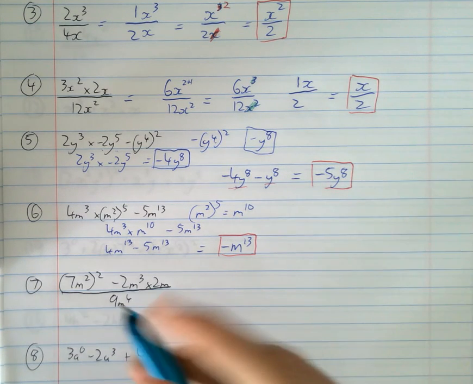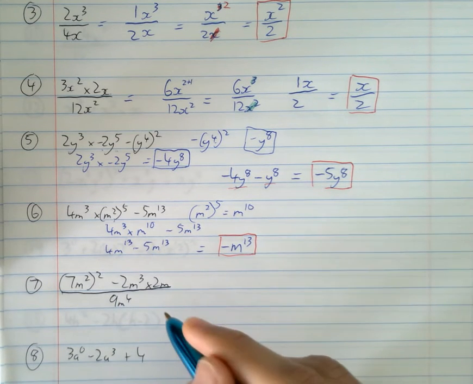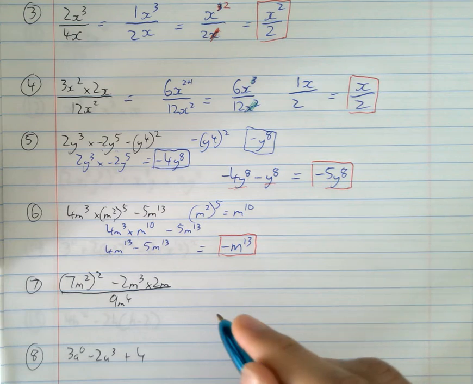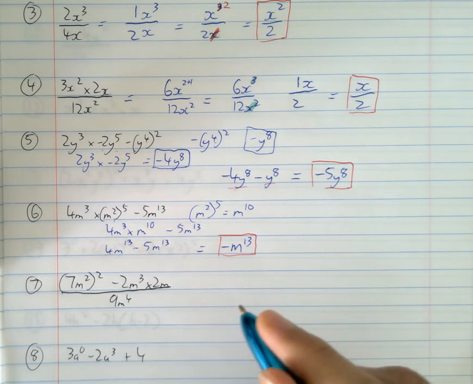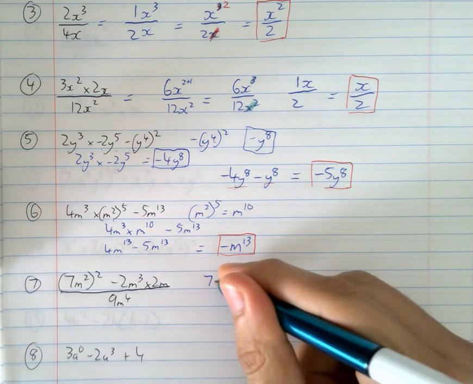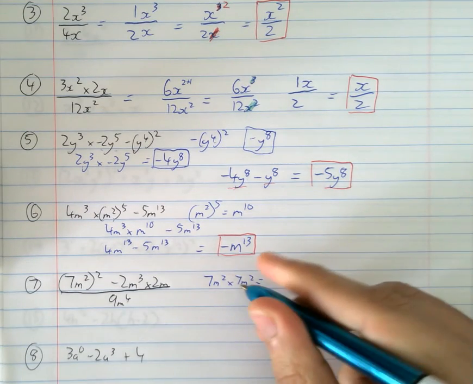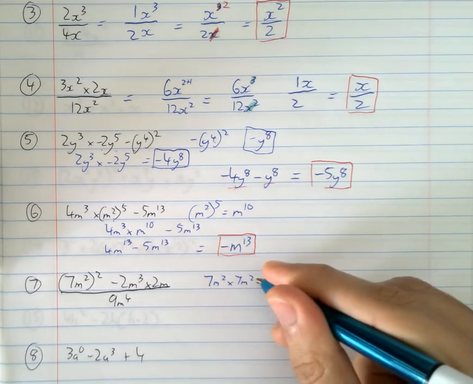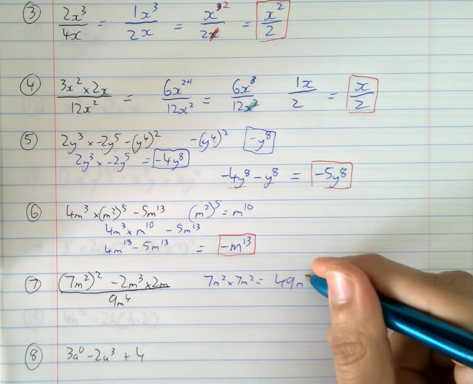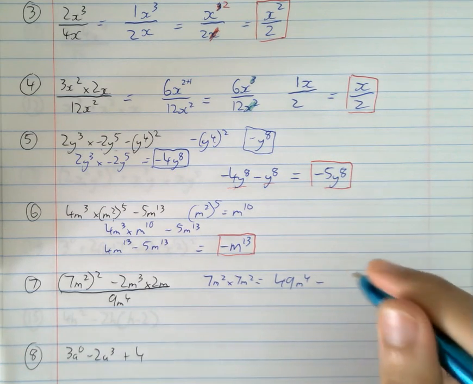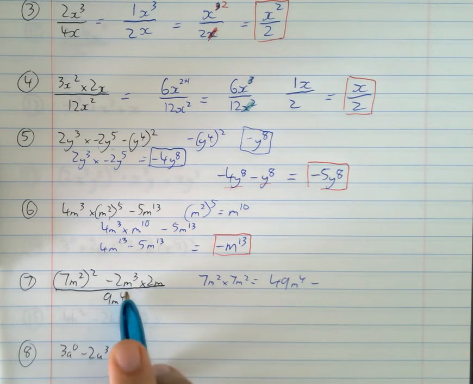Number 7, 7m squared all squared, take 2m cubed times 2m, over 9m to the 4. 7m squared all squared is going to be 7m squared times 7m squared. 7 times 7 is 49. m squared times m squared will be m to the 4. So you end up getting 49m to the 4, take, now you've got to multiply these two together.